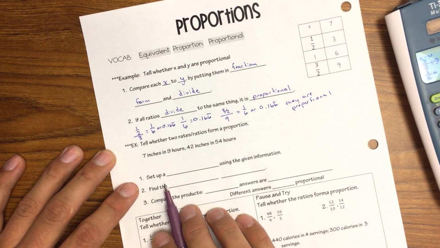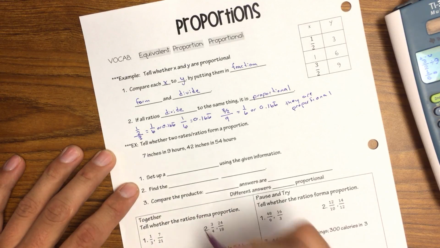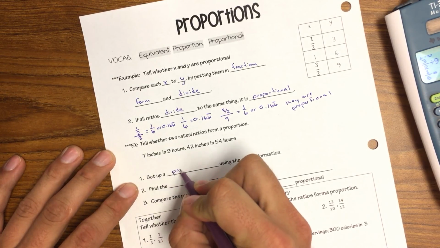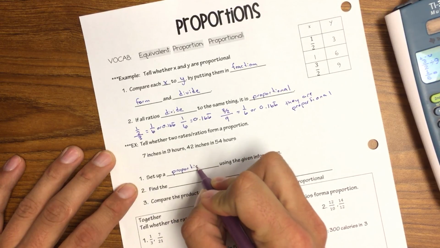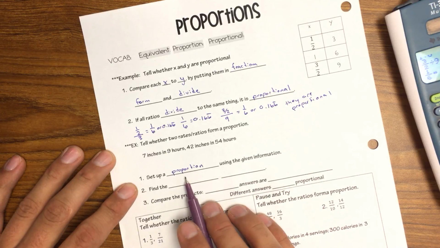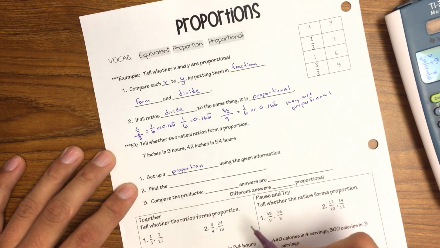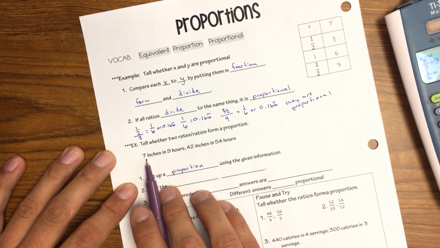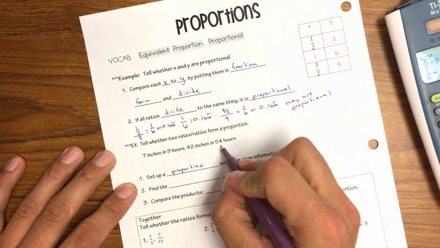So number 1 says to set up a proportion using the given information. So my first ratio, 7 inches in 9 hours, goes on one side.